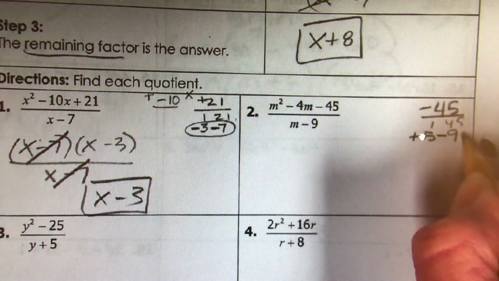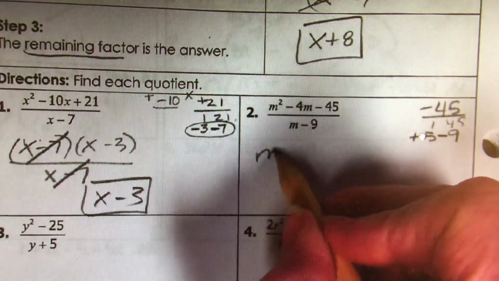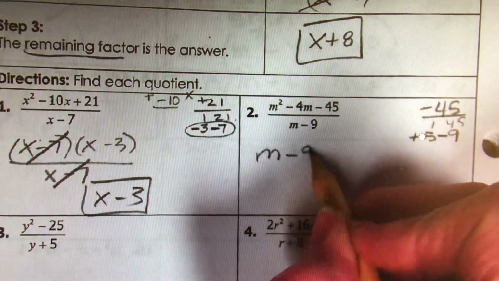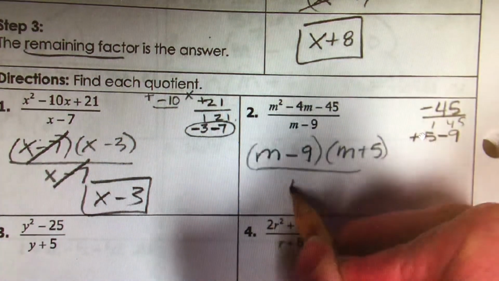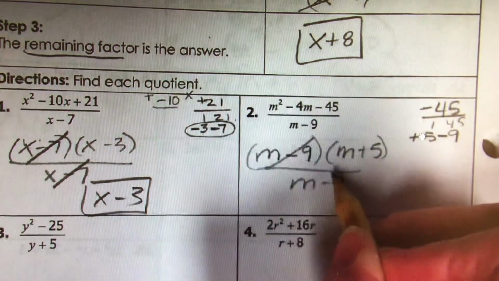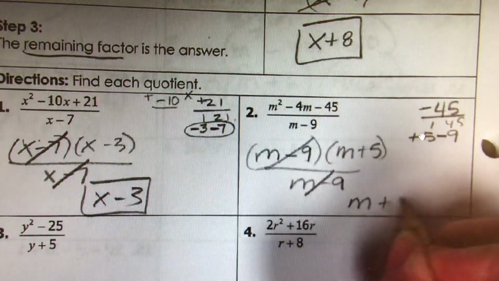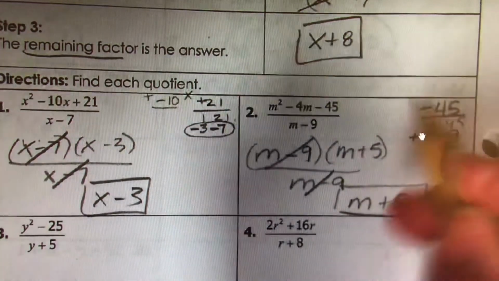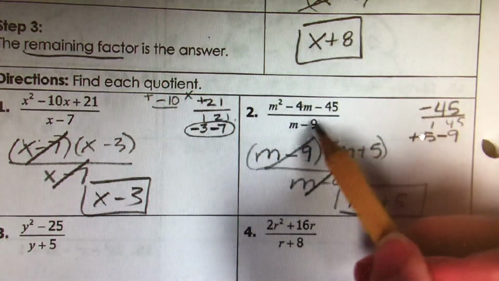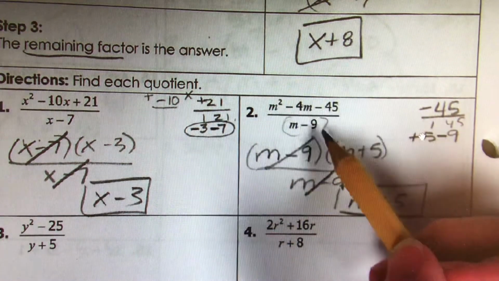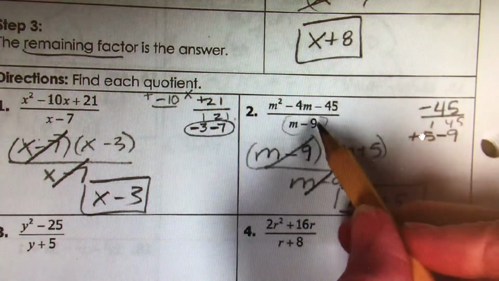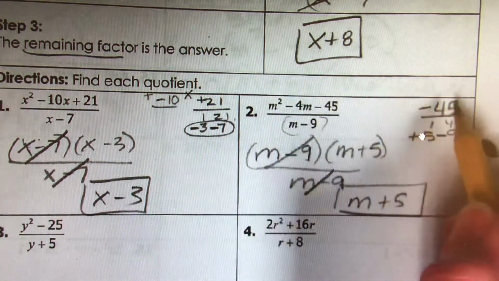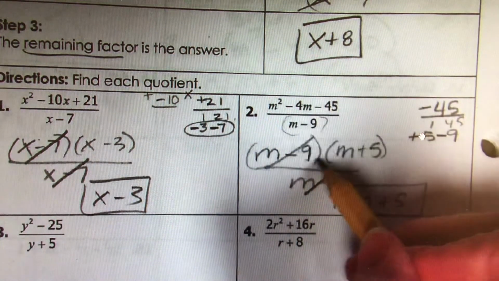Yep, I think that works. So m minus 9 times m plus 5 over m minus 9. Cancel each other out. Whatever I'm left with is the answer. Sometimes the denominator, the binomial, might actually give you a clue as to one of the factors, because that's the whole point here.